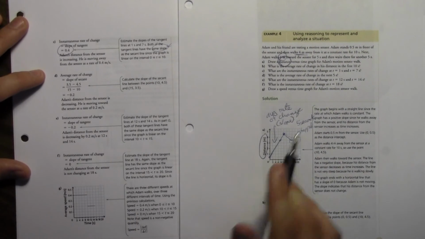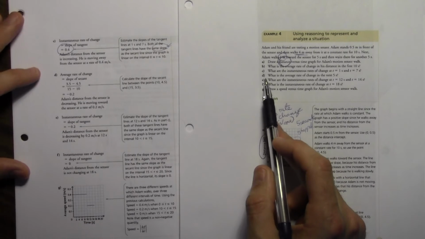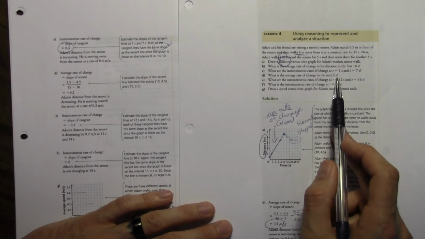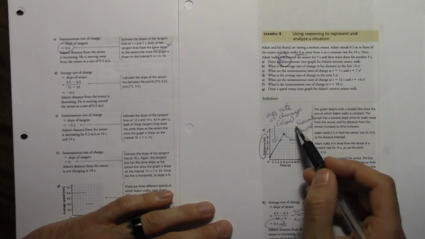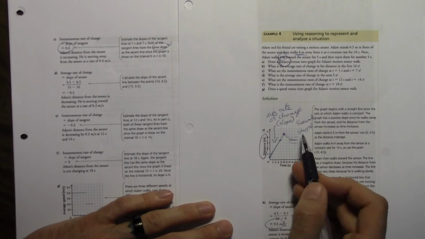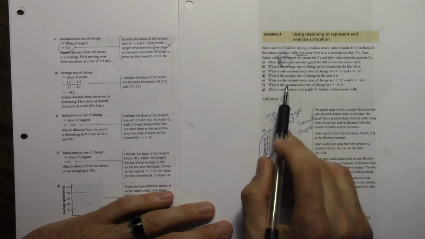Any questions on that one? I see people are fading away here, so this is probably too easy. D, what is the average rate of change in the next 5 seconds? So again, we're just calculating the slope. Slope again. E, what is the instantaneous rate of change at 12 and 14? Again, we're just calculating the slope because they're all straight lines. So this is like grade 9.